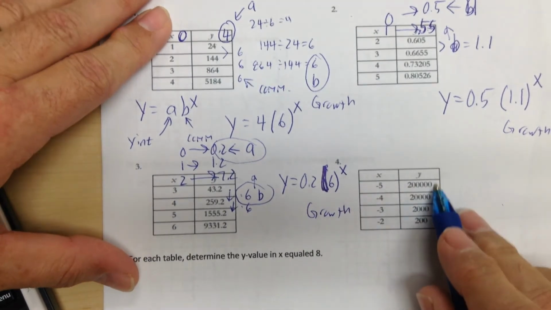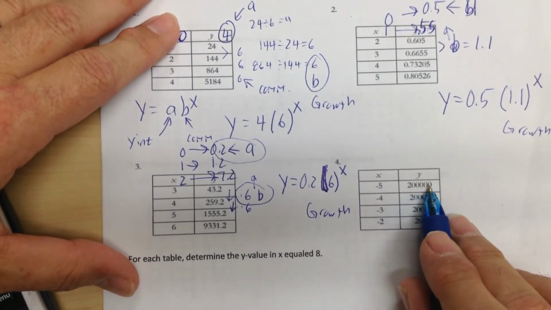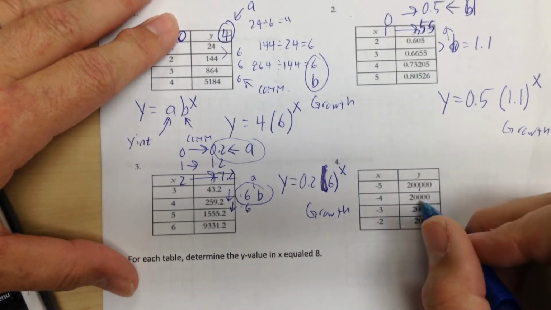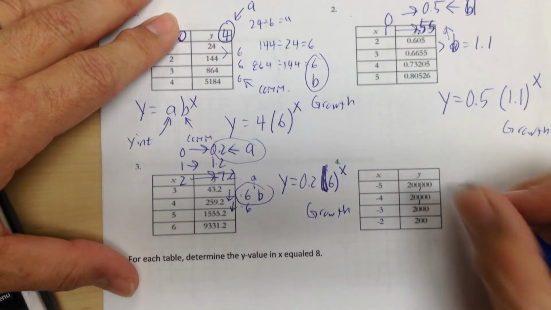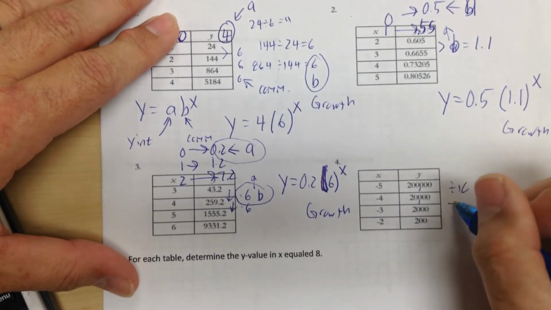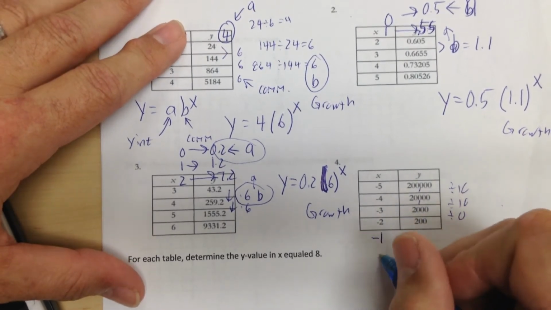Now then, let's do this one. On this, the numbers are getting smaller, aren't they? We have 200,000 and then 20,000. You're just dividing by 10, aren't you? But we need to get to our zeros, so -1 and 0.